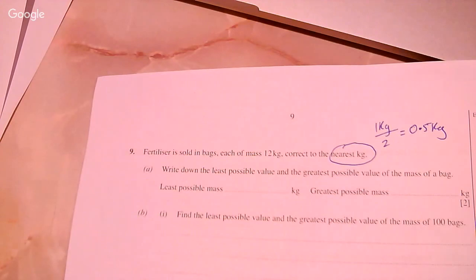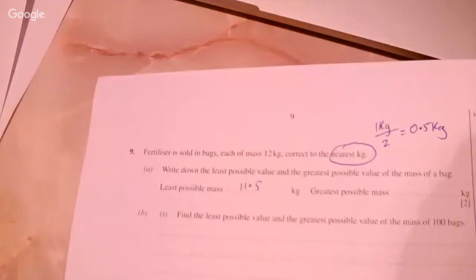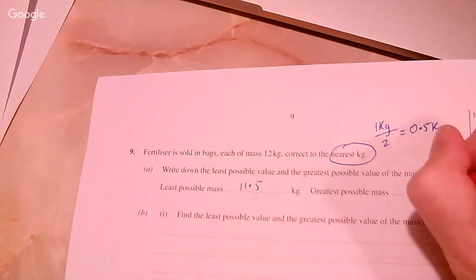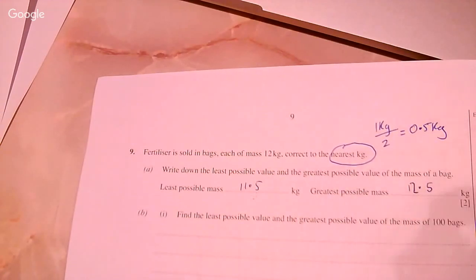To find the lower bound, you just subtract it. So if I subtract 0.5 from 12, I get 11.5. And if I rounded that to the nearest kilogram, you would get 12 kilograms, because 0.5 rounds up. Now, the thing that's hard to get your head around is that you actually add it on here and get the greatest possible mass as 12.5. Which some people say, well, doesn't that round up to 13? But there's an idea that you recognize that it could be this one, and it can't quite ever reach this one here.